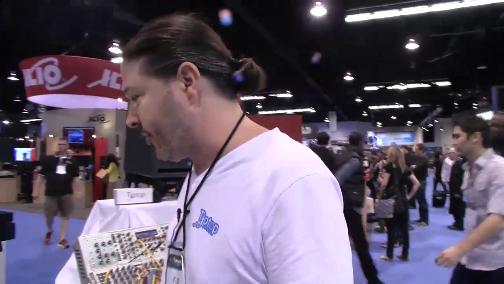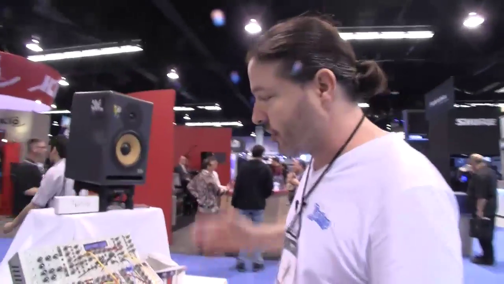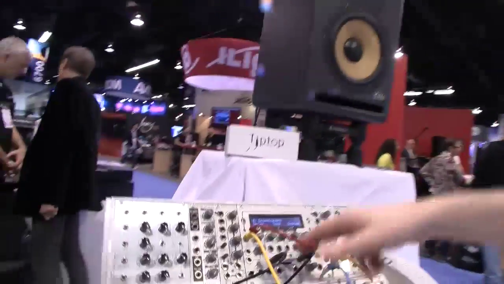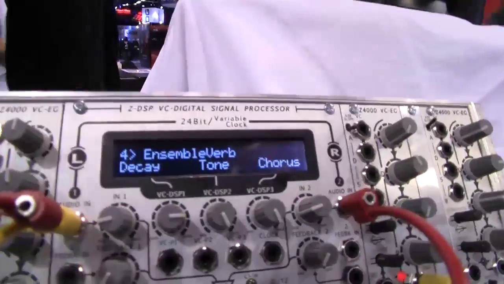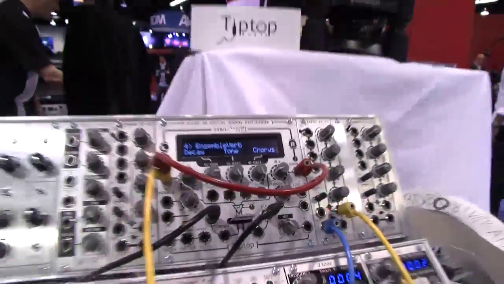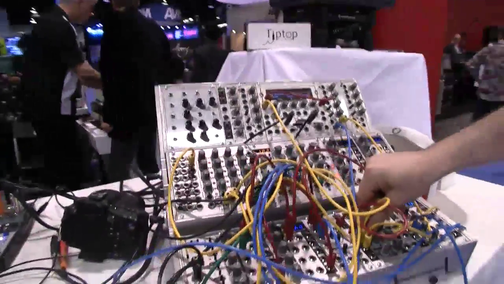So that's the quantizer. Another thing that happened this year, which is amazing for us, is that Valhalla DSP joined us, and he's been working for 3 years on developing a ZDSP card. And this is the card, and you can see we're now hearing the ensemble verb. These are huge, beautiful reverbs. Maybe I can let you hear a little bit of them.